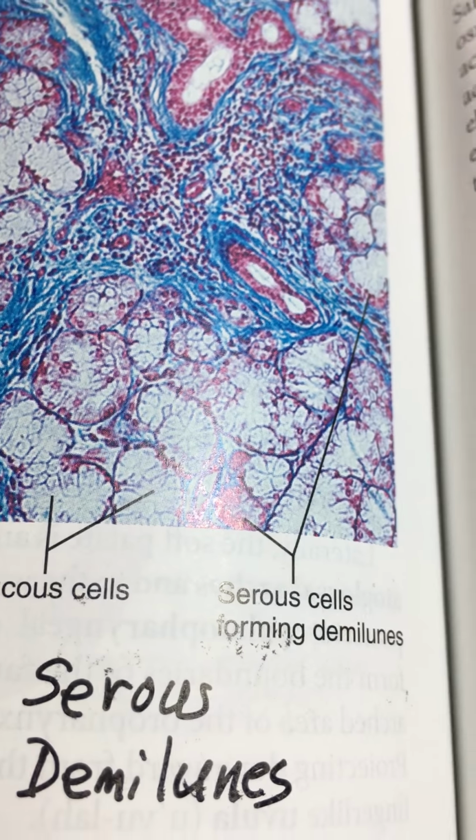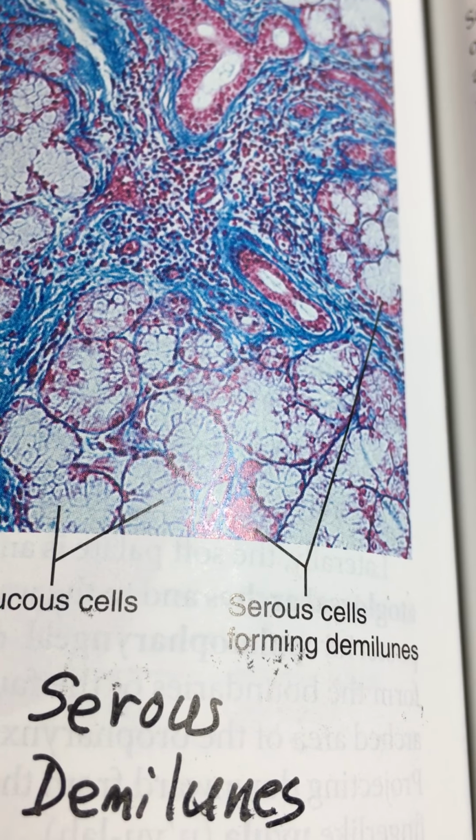Okay, that's number 2 for the digestive system. We have many more to go.